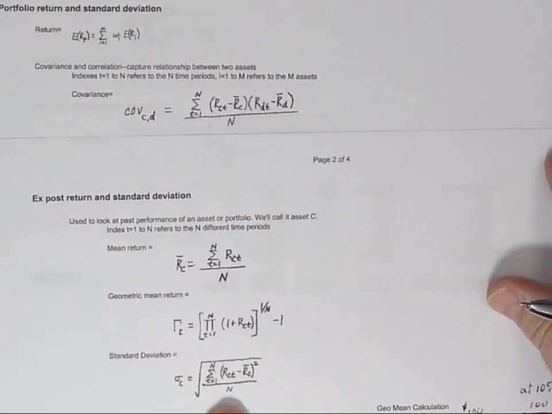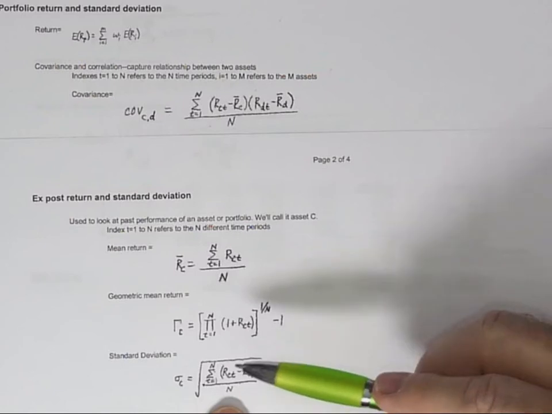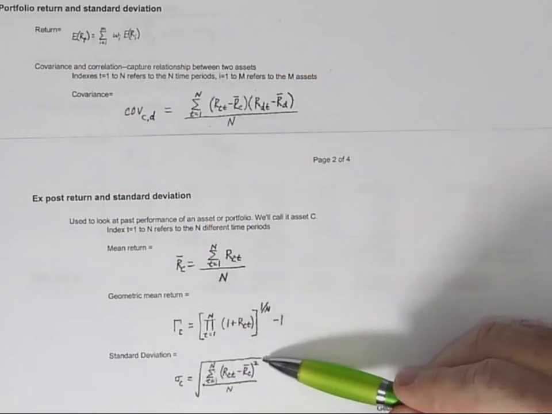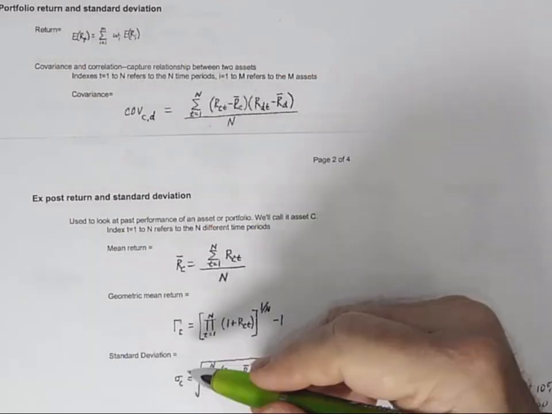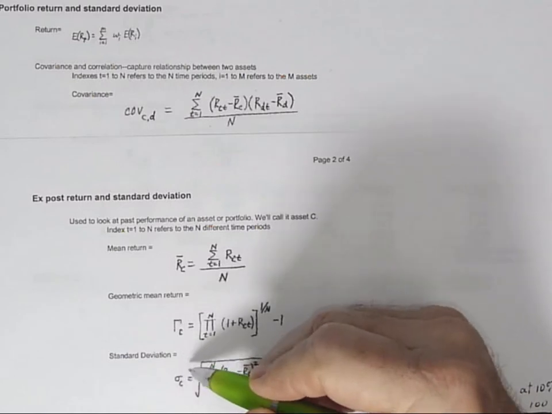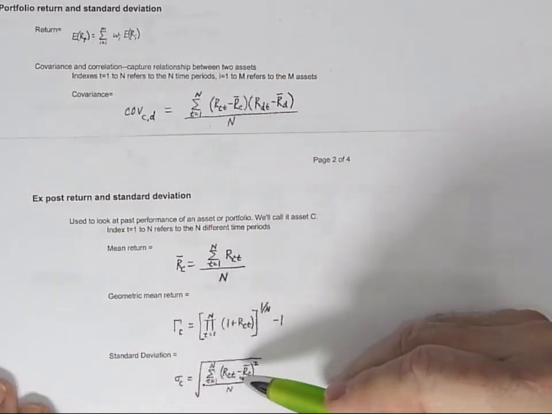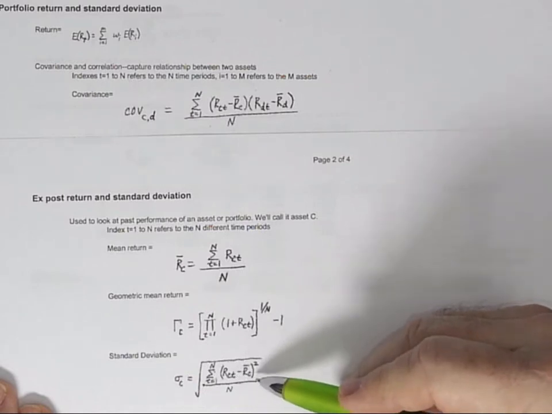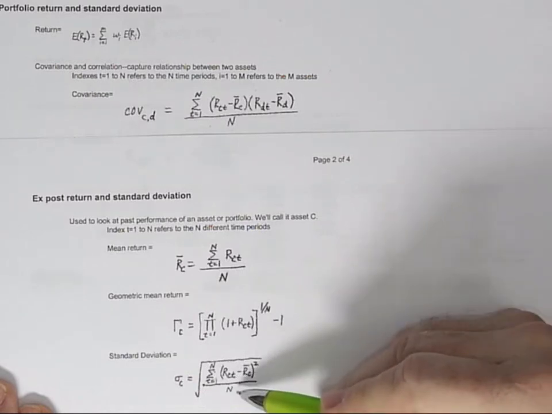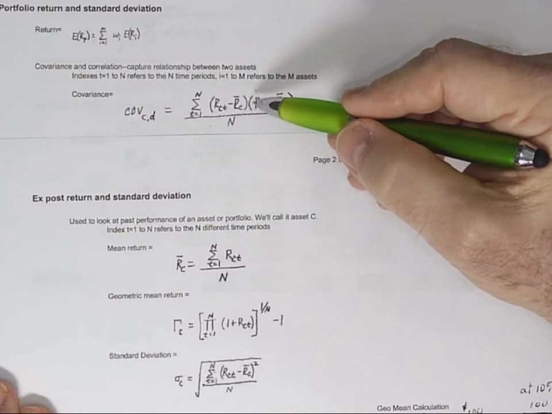What it kind of looks like is this. If you were to take off the radical here, that's the variance, sigma squared. If you took off this radical, you would have the sum of the R_Ct minus R bar C squareds divided by N.